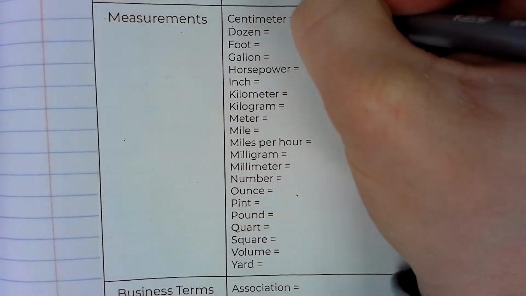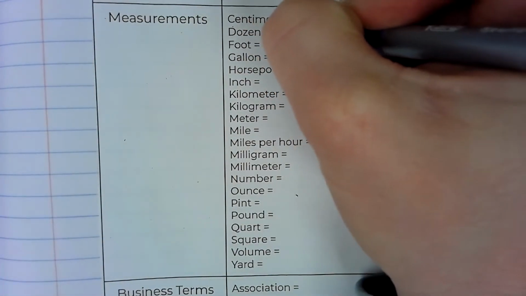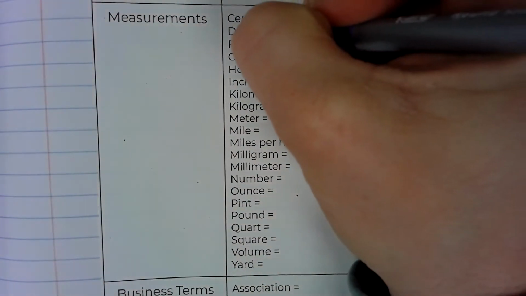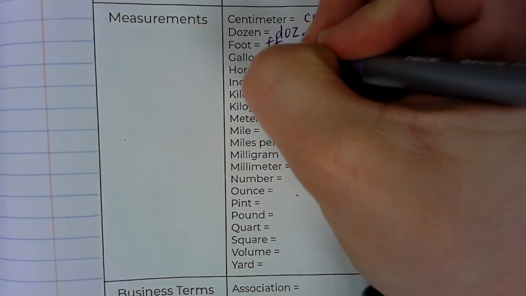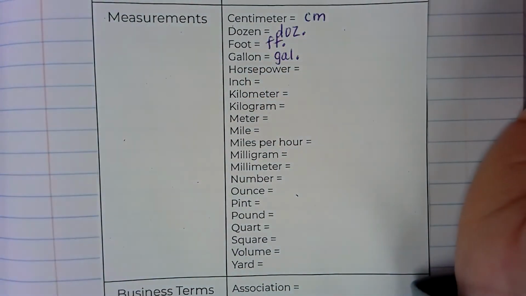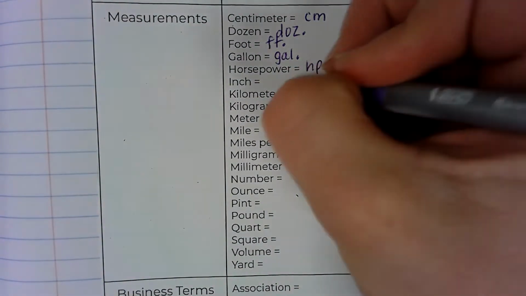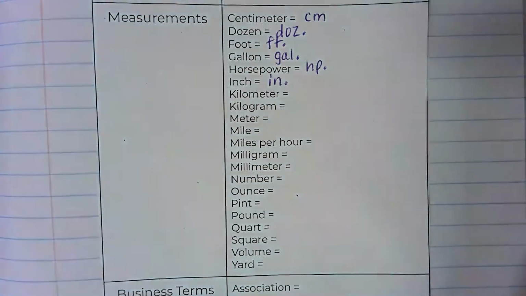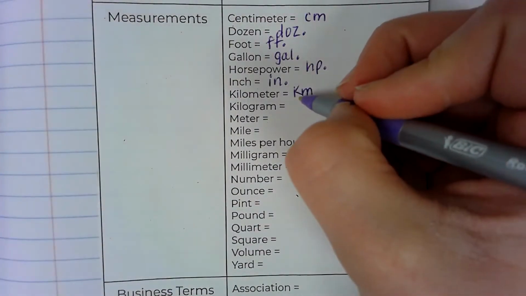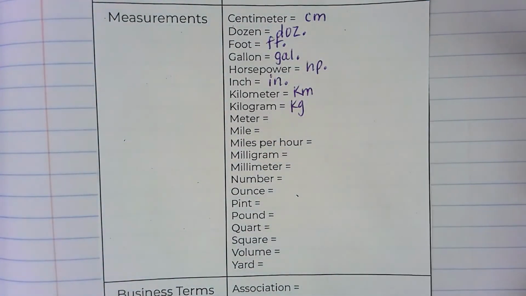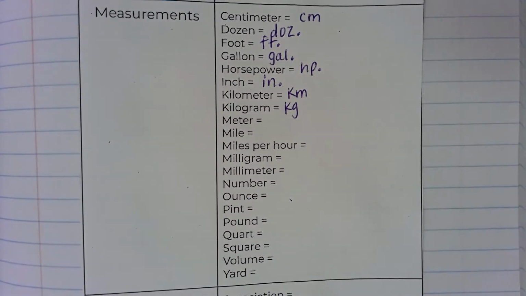So centimeter, C-M, lowercase c, lowercase m. Dozen, lowercase d-o-z, period. Foot would be F-T, period. Gallon is G-A-L, period. Horsepower is H-P, period. Inch, I-N, period. Kilometer, K-M, or kilogram is kg. These don't have periods. A lot of the metric measurements do not have periods.